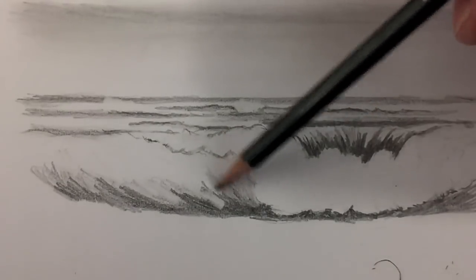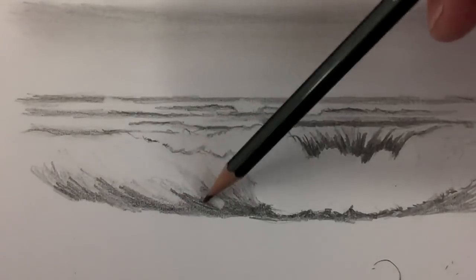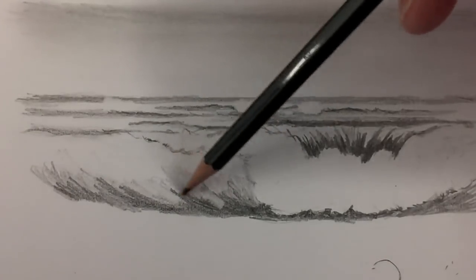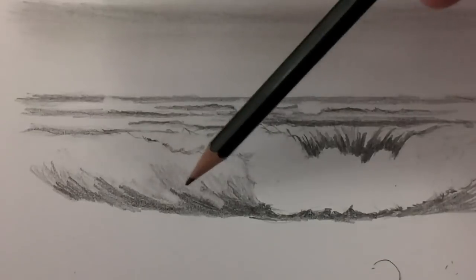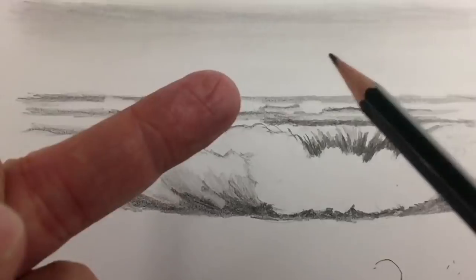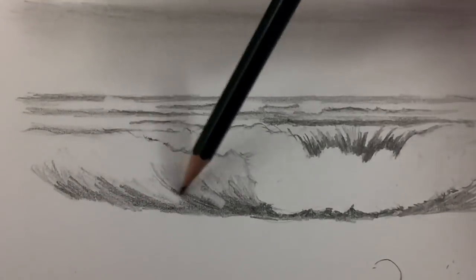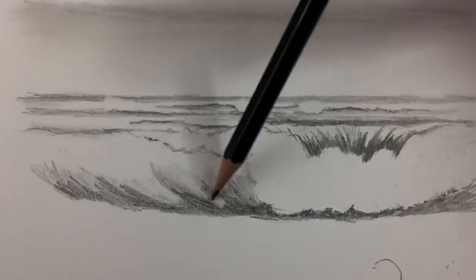Another important part in your drawing is to choose where is your focal point, your most interesting point in your drawing. You must make these movements with your pencil, not like this.